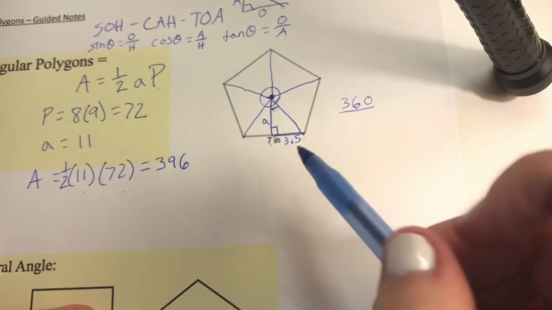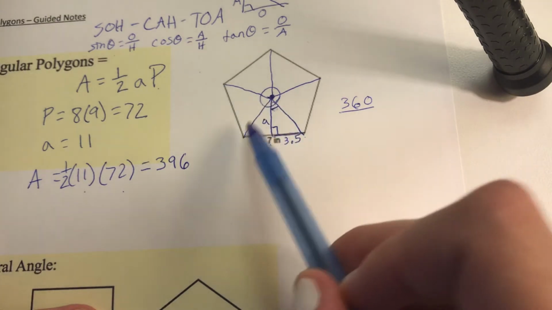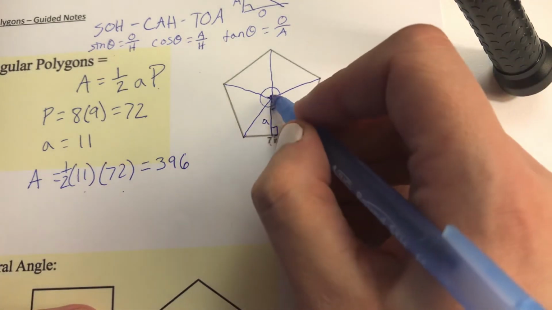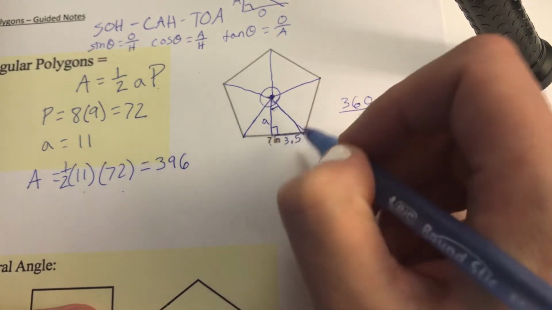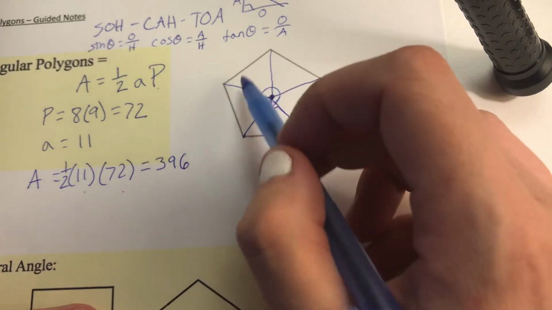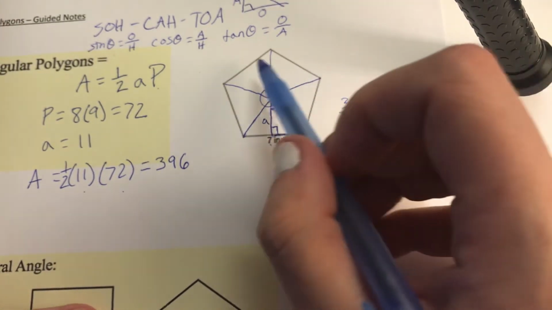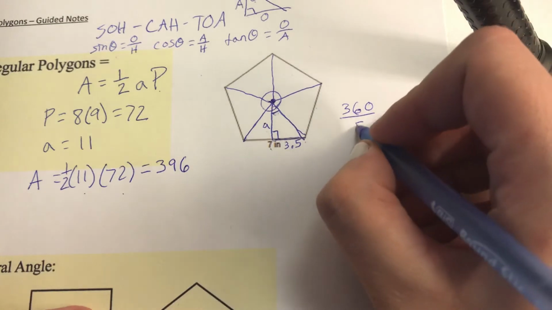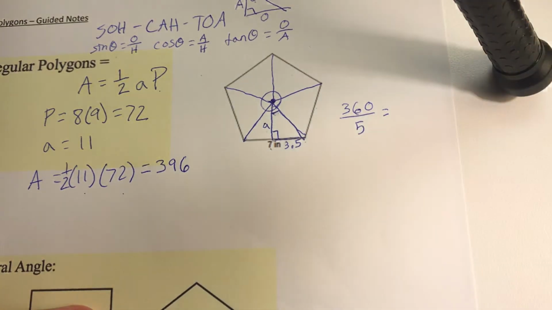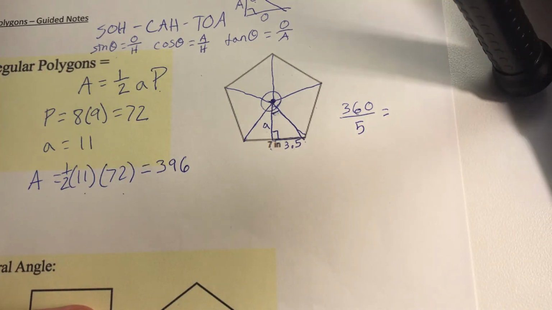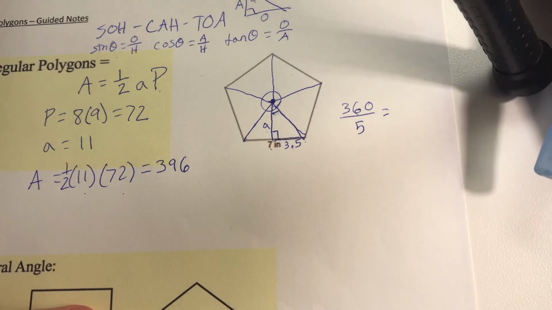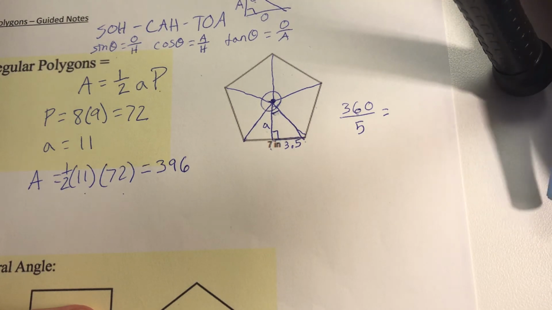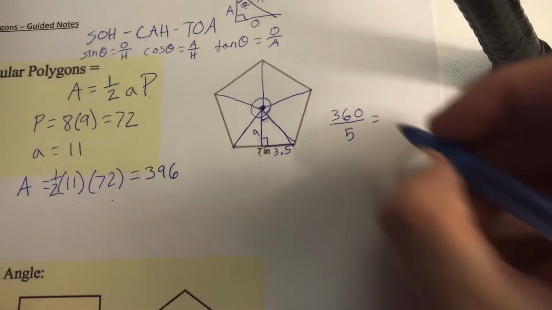If I perfectly divide this into each section, when I've made those first triangles, that's however many sides I have. If we count 1, 2, 3, 4, 5, I have 5 angles here. So 360 divided by 5 is equal to 72.